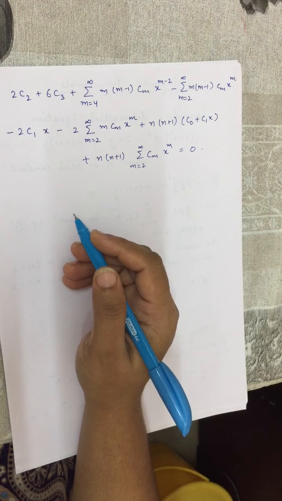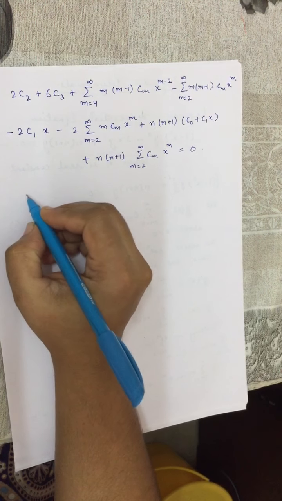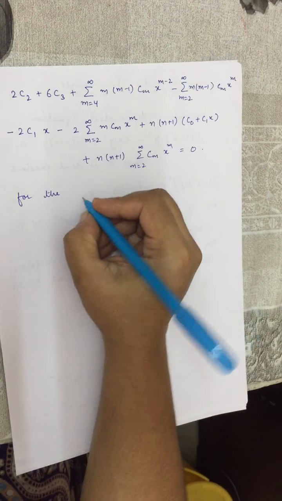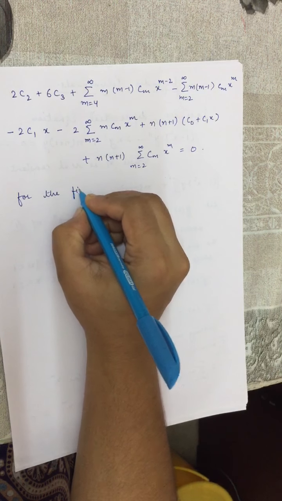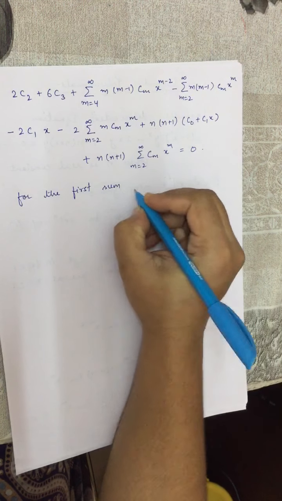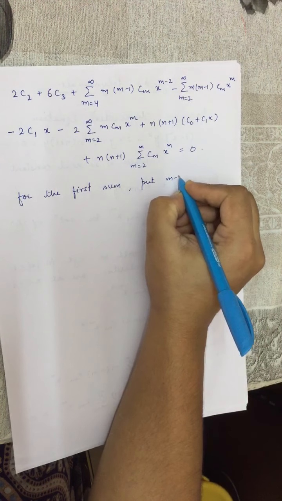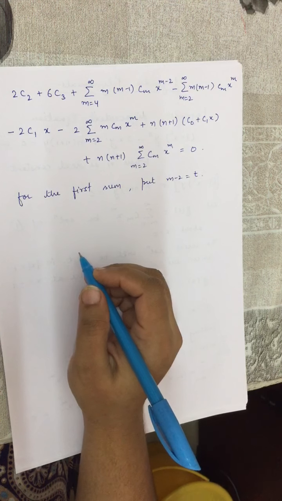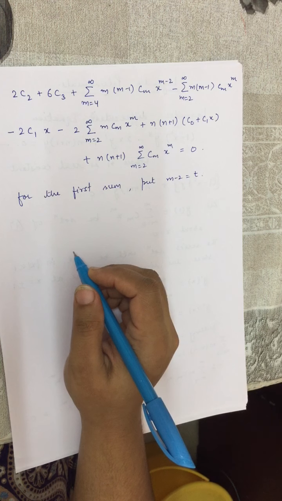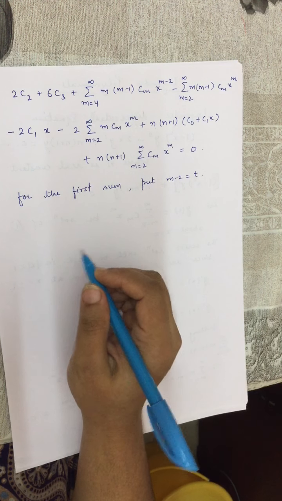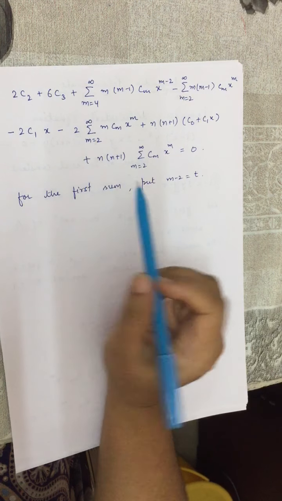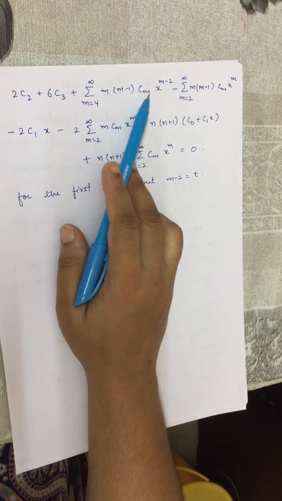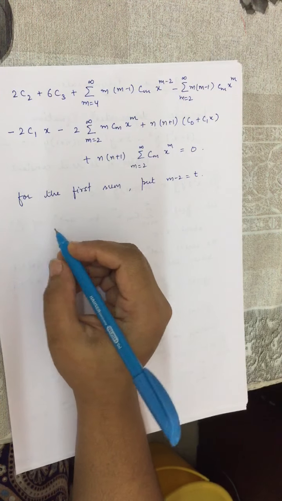So for the first summation, we put m minus 2 is equal to t. So this first summation becomes basically the summation m varying from 2 to infinity of (m plus 2)(m plus 1) c_(m plus 2) x raised to m.